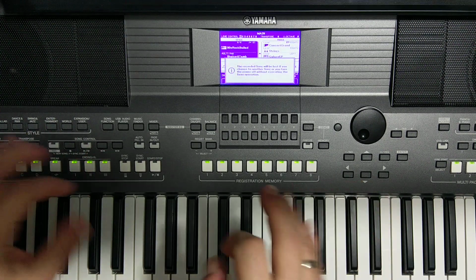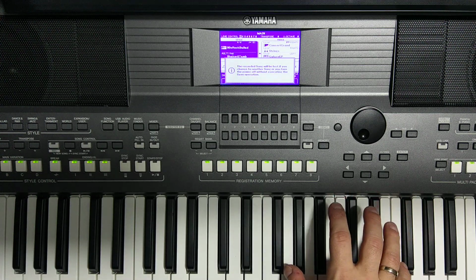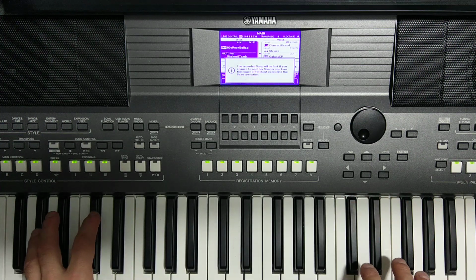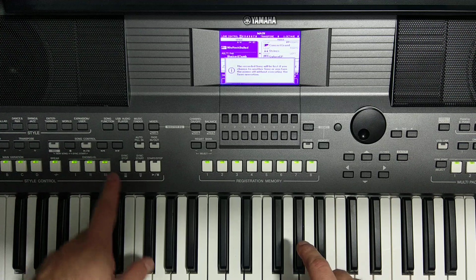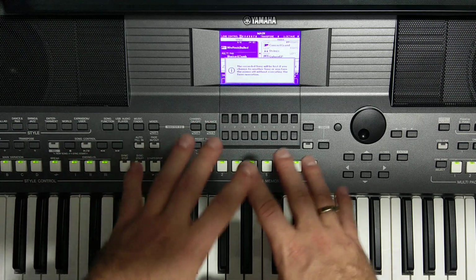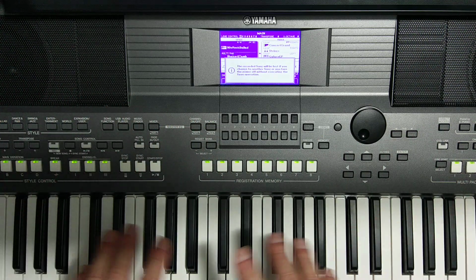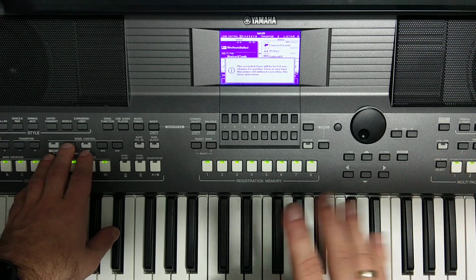Okay, I think it's enough. I was recording right hand, it was grand piano, and the left part was the accompaniment. And there's an information that this song has been recorded and you need to save it. Okay, but forget about saving it this time.